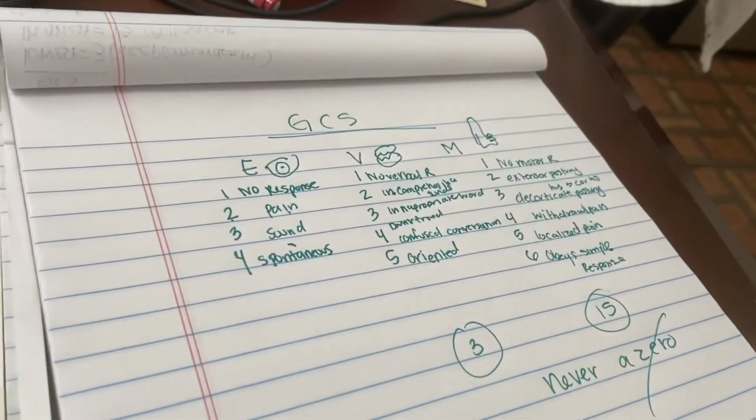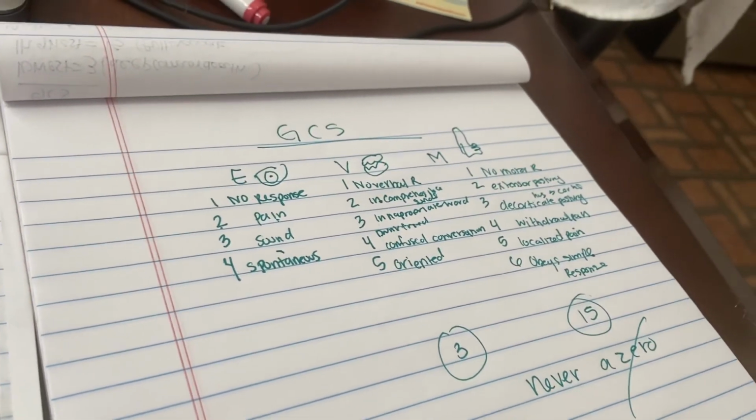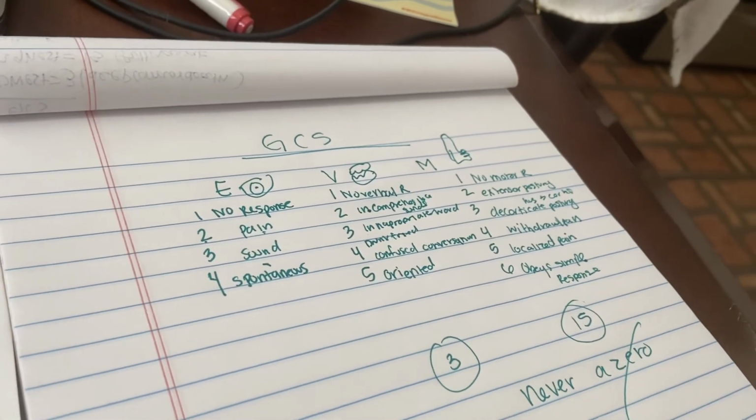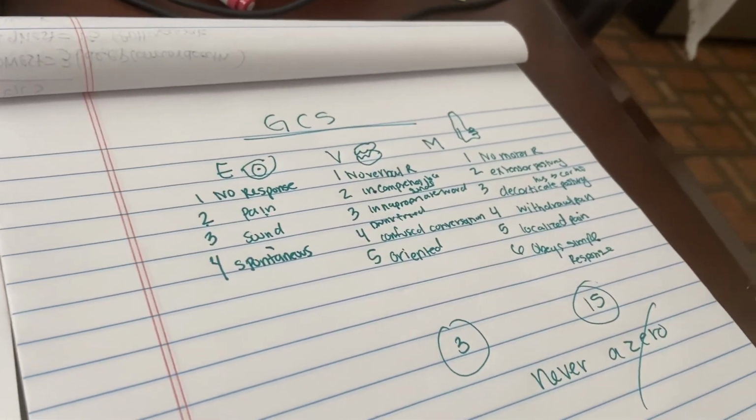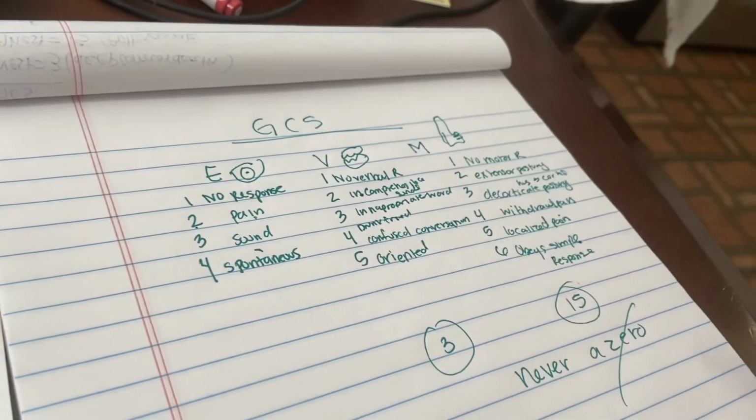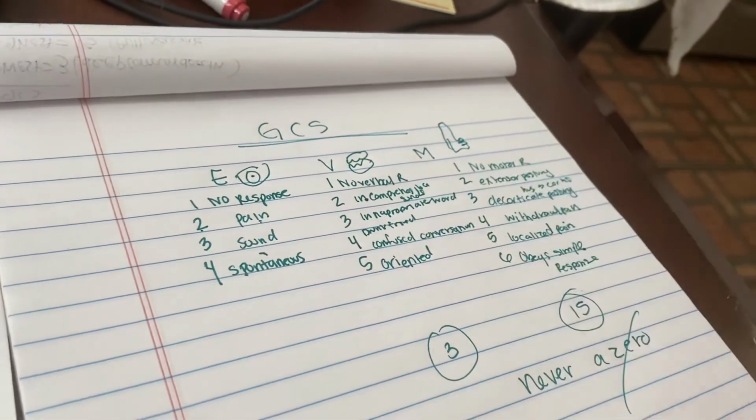Okay, so that's how to memorize the Glasgow Coma Scale. You can do something similar like this, or come up with your own little ideas. And I hope this is helpful.